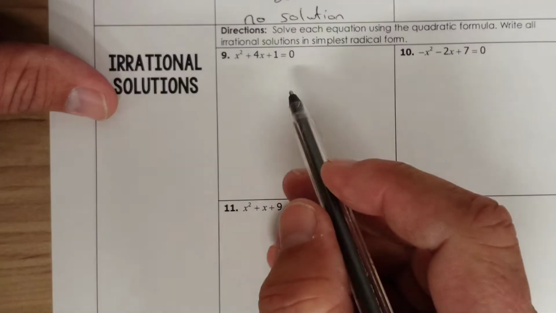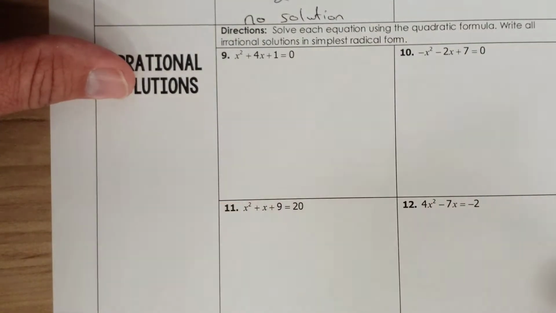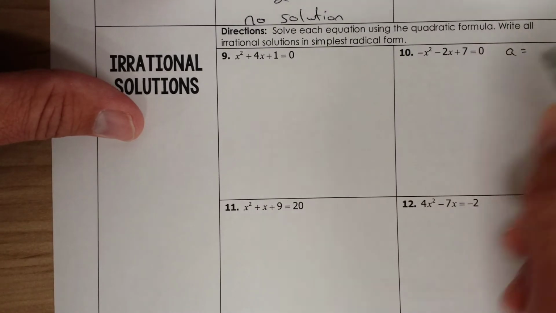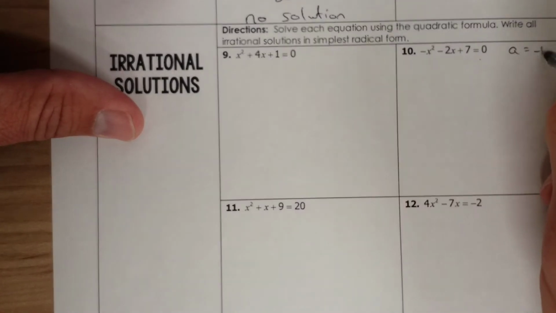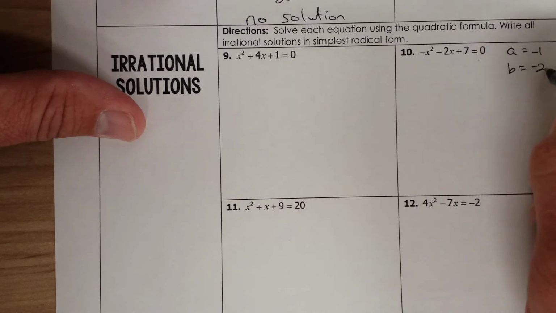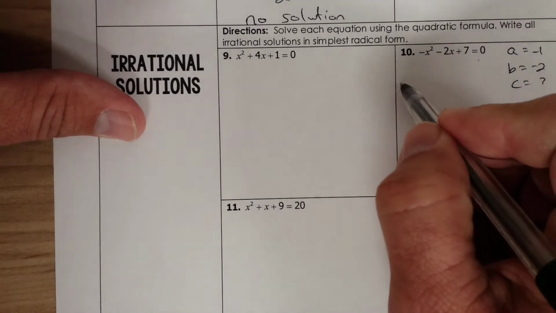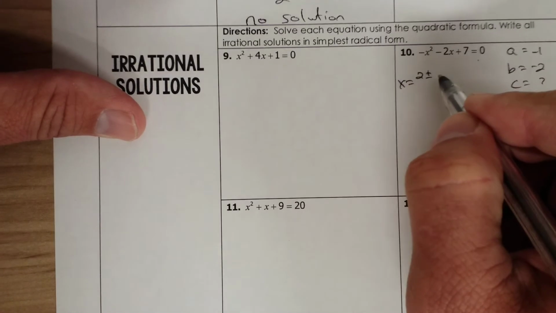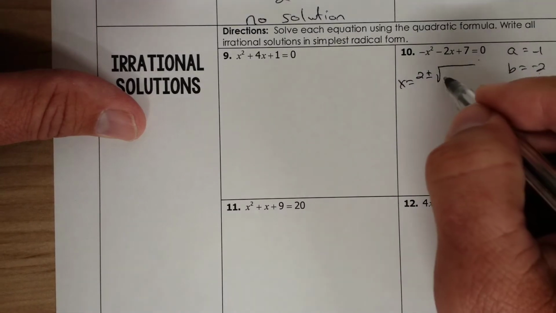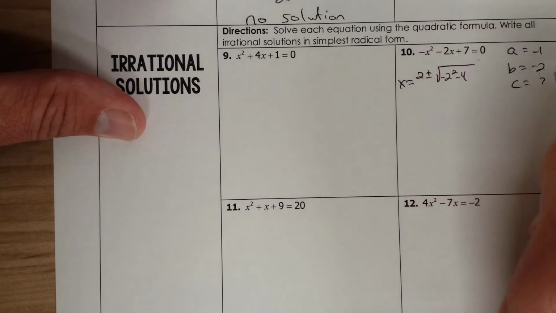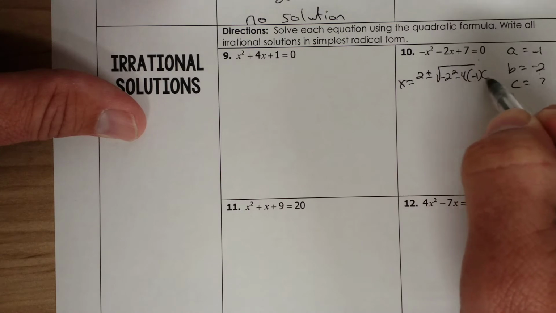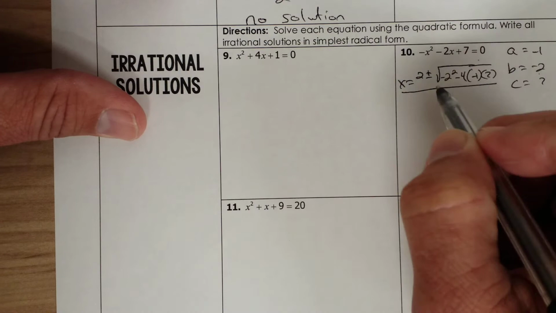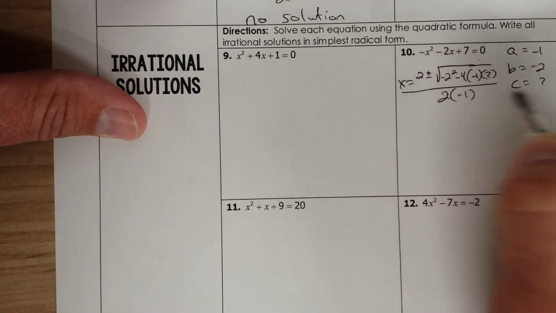Last problem. Let's look at number 10. It already equals 0, so we're good there. A equals negative 1, B equals negative 2, and C equals 7. So x equals the opposite of B, so now I'm going to use a positive 2, plus or minus the square root of B to the second, negative 2 squared, minus 4, my A number is negative 1, times my C number, which is 7, all over 2 times my A number, which is negative 1.